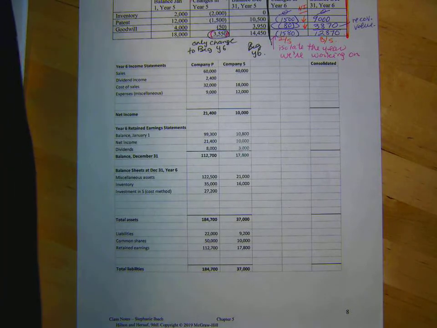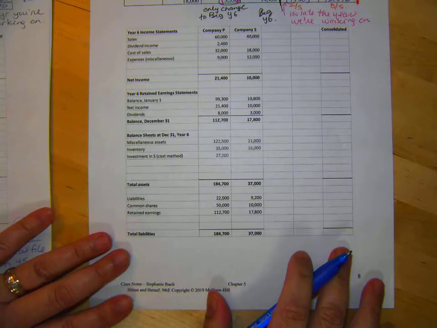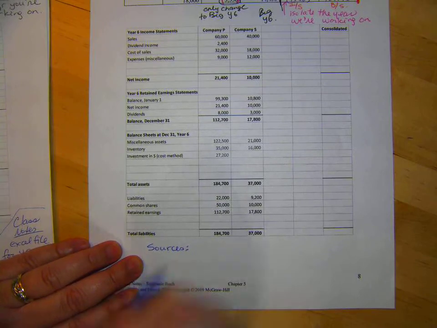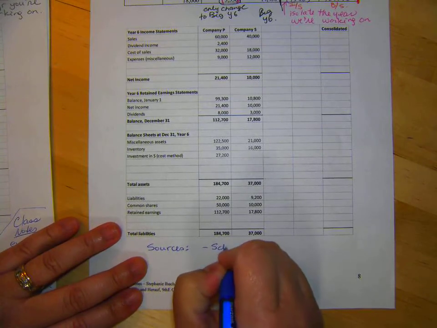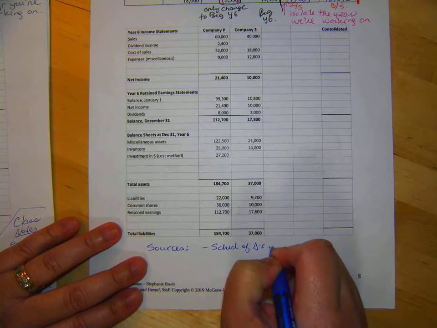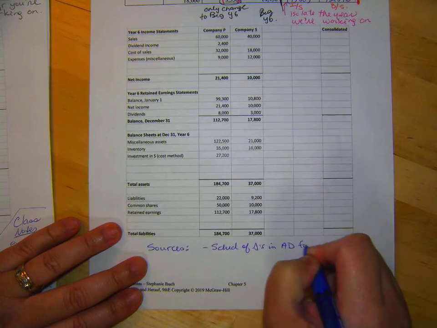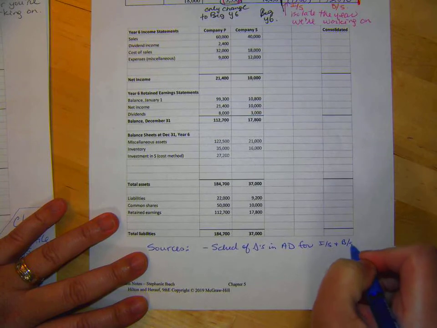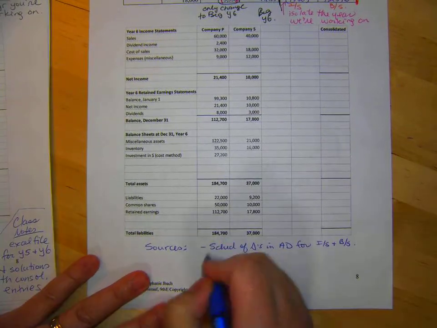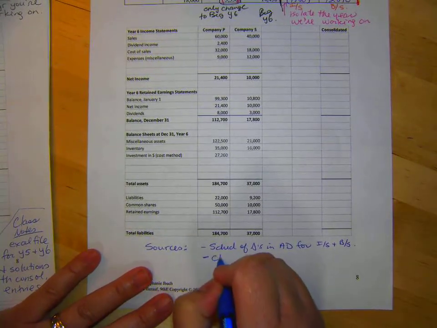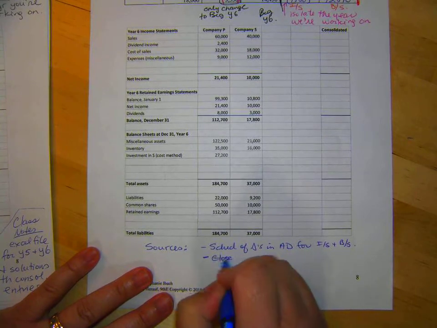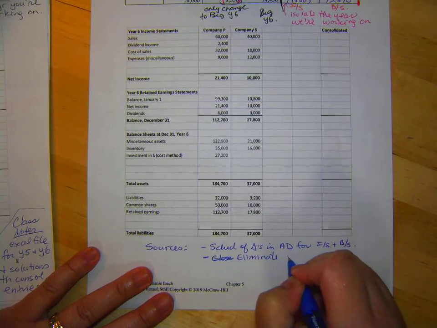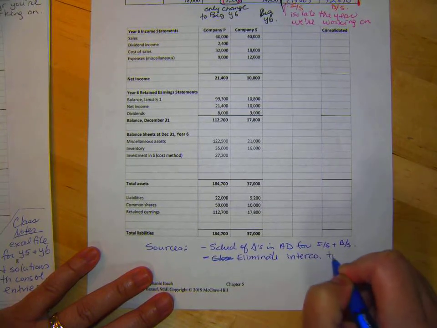Okay, so let's just remind ourselves, where are we going to look for the information? Well, we need the schedule of changes in AD, and that's going to be for the balance sheet and the income statement. We have to eliminate intercompany transactions.